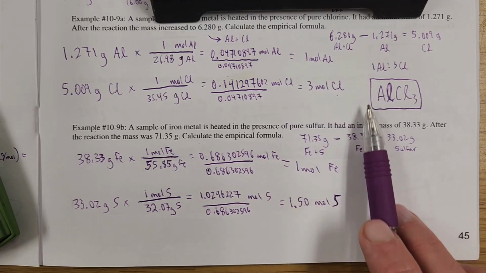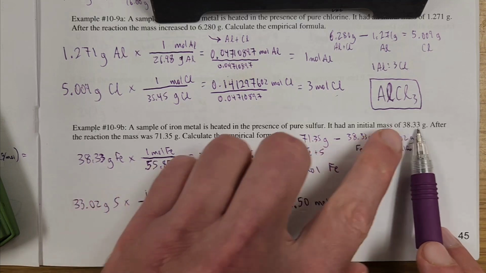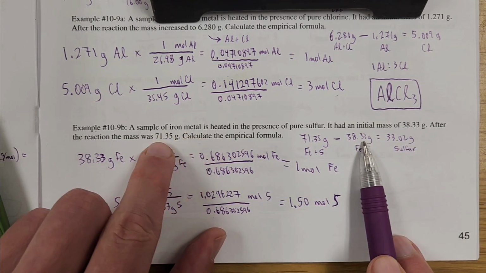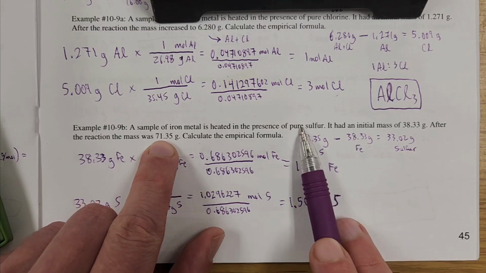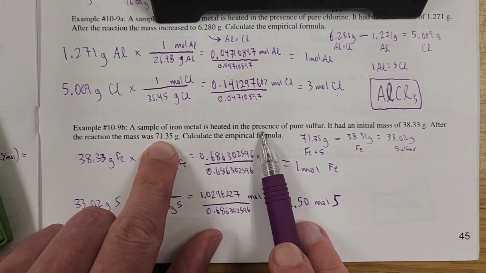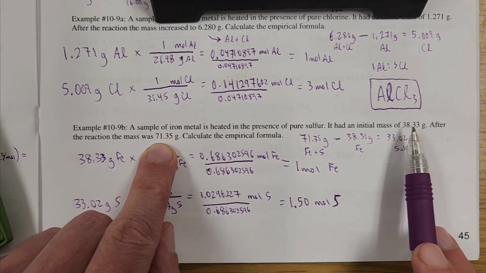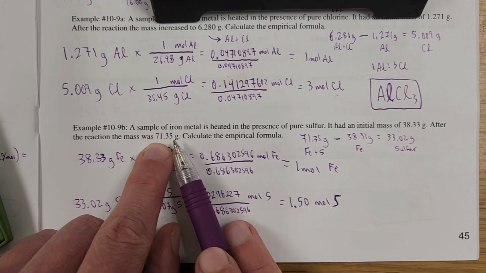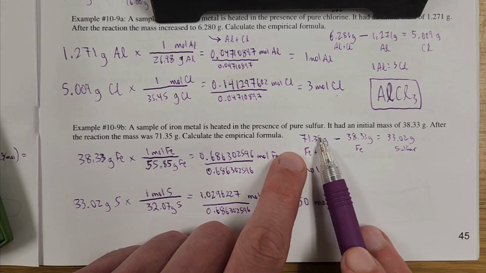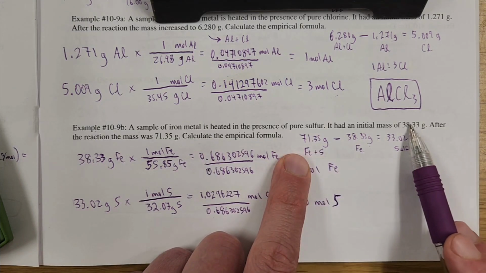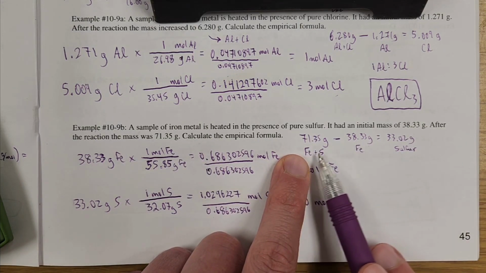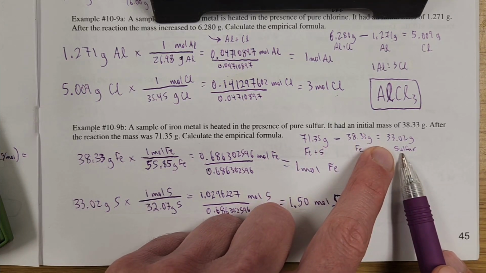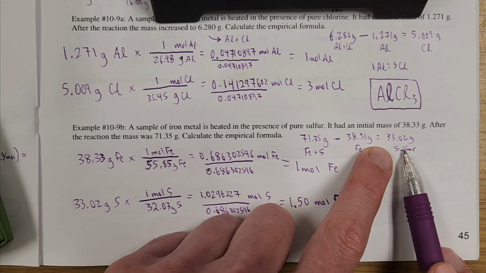Consider that it works the same way to begin with, so we have our initial mass of 38.33 grams of iron metal, and you heat it up and it increases in mass because it reacts with the sulfur. So it reacts with pure sulfur, which means this was originally the iron that you start with, and then this is the combined mass of iron and sulfur. So I take this combined mass that you end up with, subtract out this initial mass of just iron, and we take iron plus sulfur, subtract the iron, you get just the sulfur. That's the mass of the sulfur.